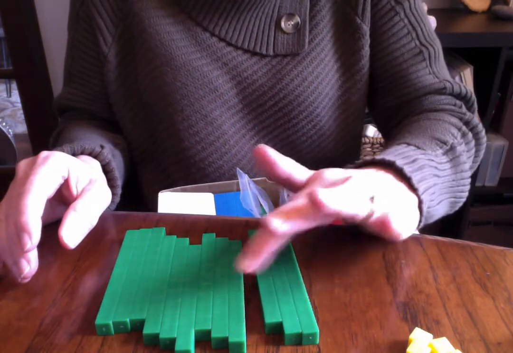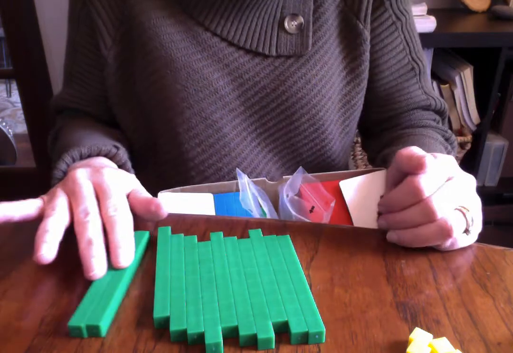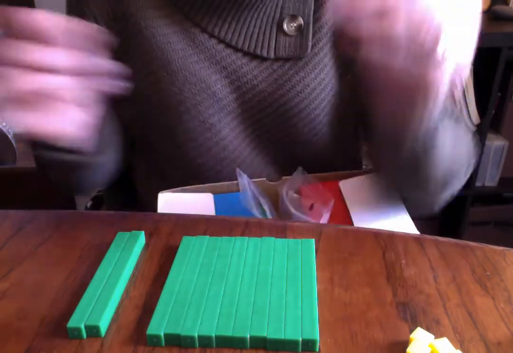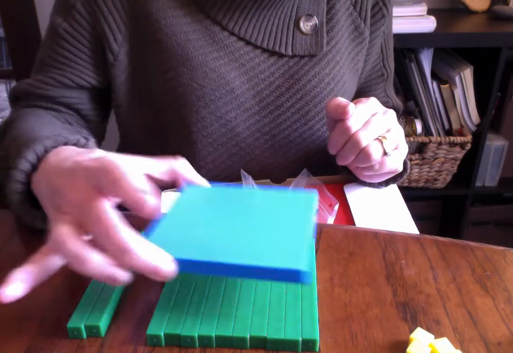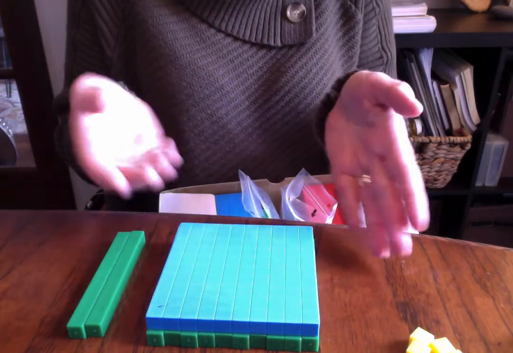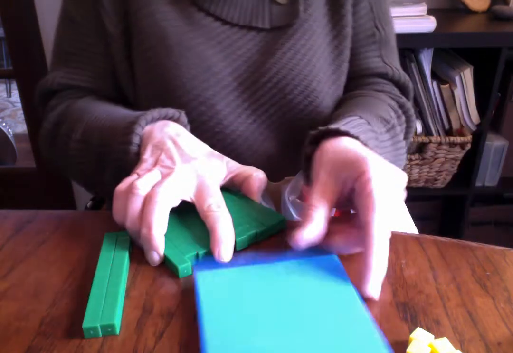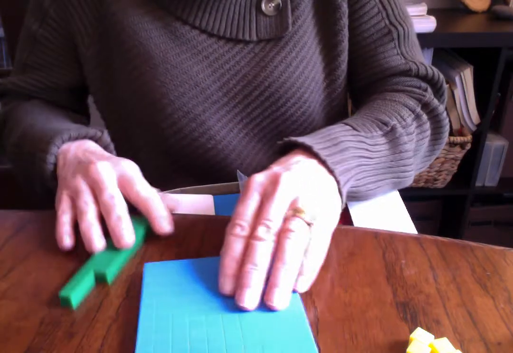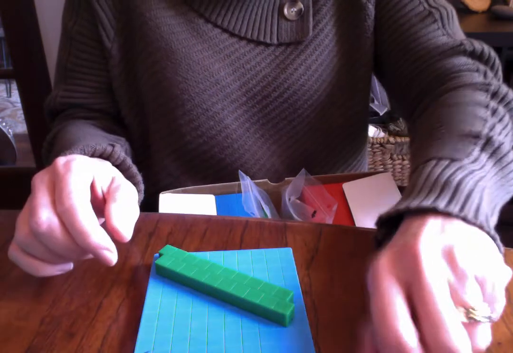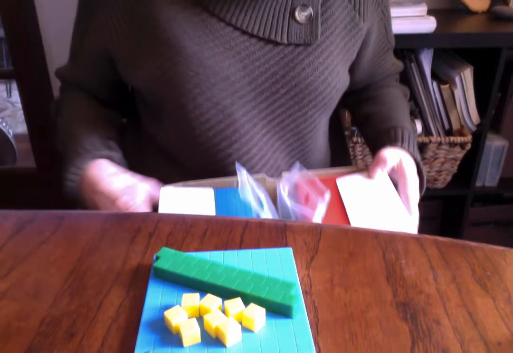We have 2, 3, 4, 5, 6, 7, 8, 9, 10, 11, 12. Now, I can rename these 10, right? I can trade those in for 100, right? So I can say, okay, instead of these 10 tens, I'm going to move this into the hundreds place and have 100. Okay, so I'll have 128. Okay, so let me show you what that looks like when we write it out.